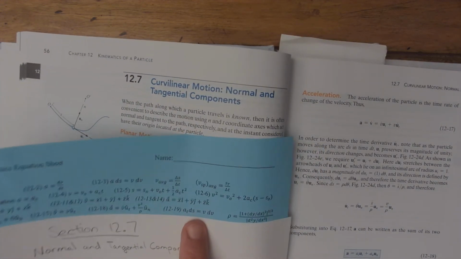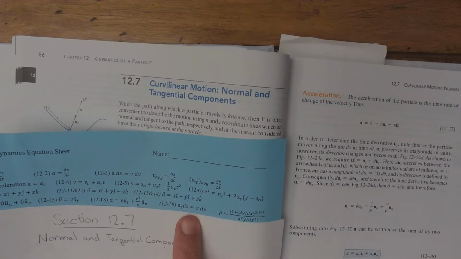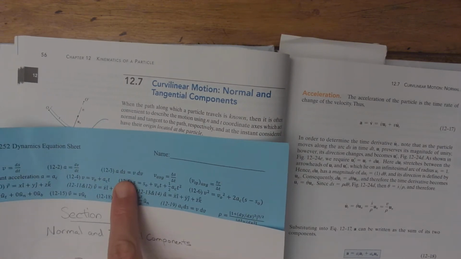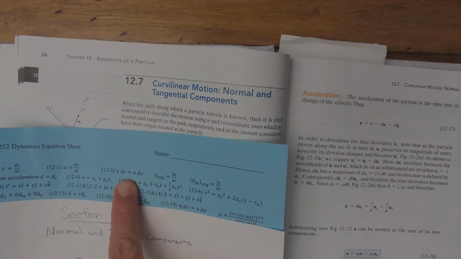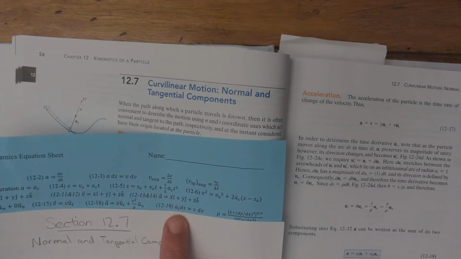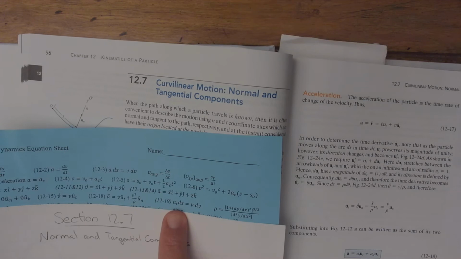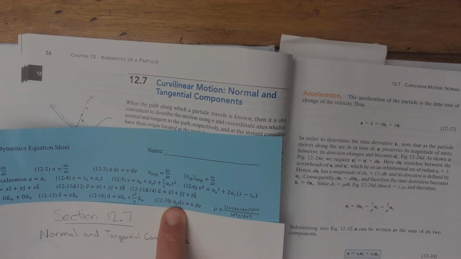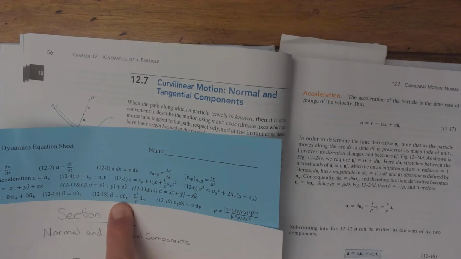And then we have equation 12.19. If you remember when we talked about equation 12.3, I said something about this should really be a dot product. So you kind of see that here because it's not all of the acceleration, it's just the tangential component of the acceleration, which would be v dot.